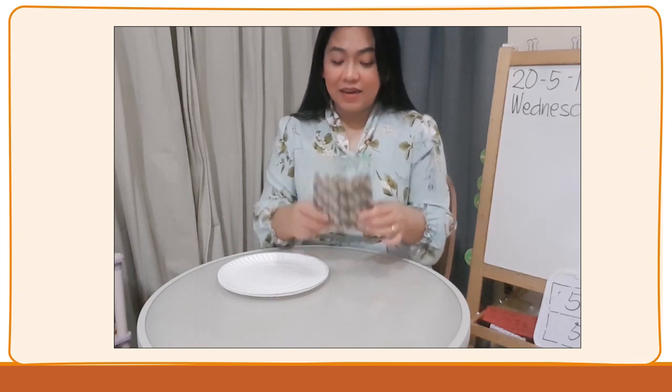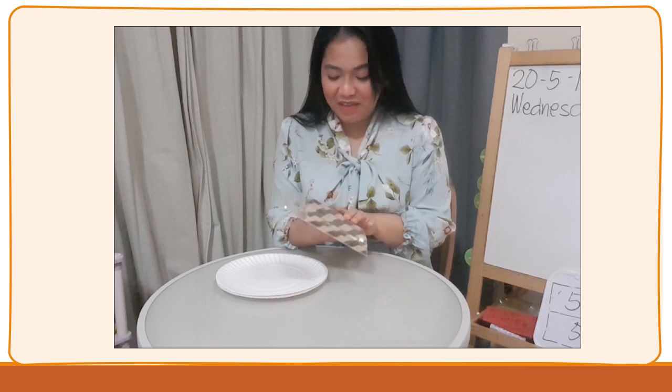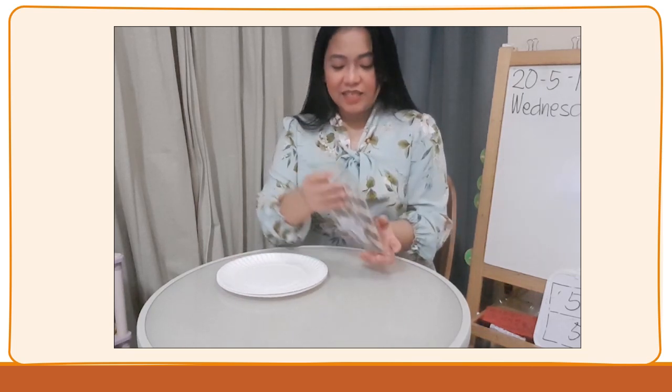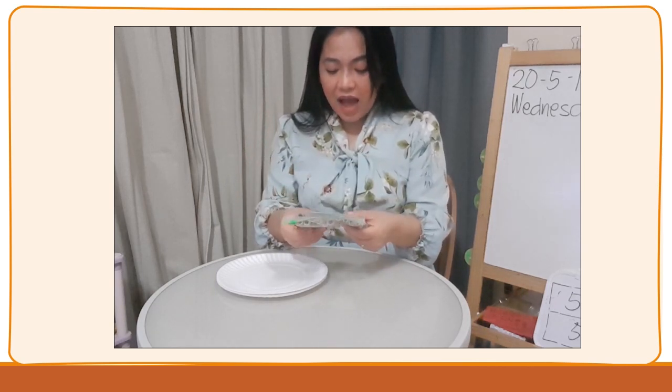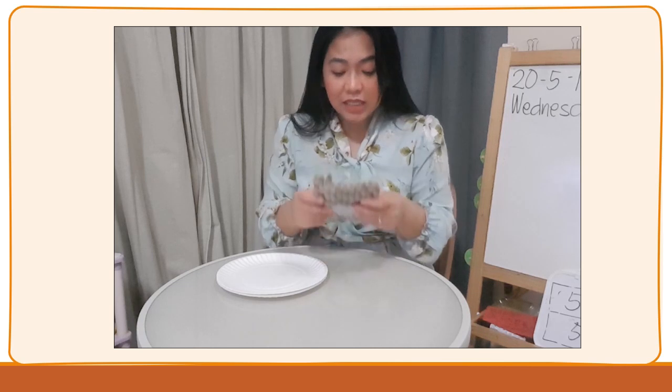I have here 12 wafer sticks. I love wafer sticks. Now, I can only eat half of these wafer sticks. How many can I eat? Let's find it out. So, I have here 12. To find out half of 12, let me split these into 2 equal parts.